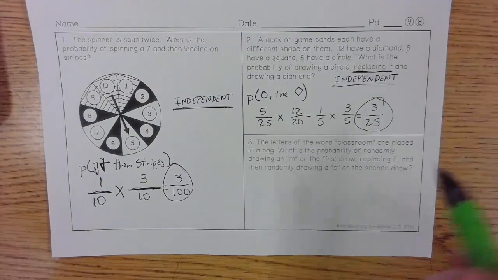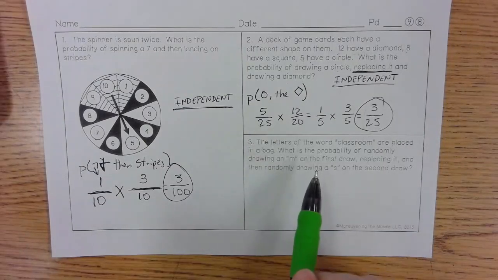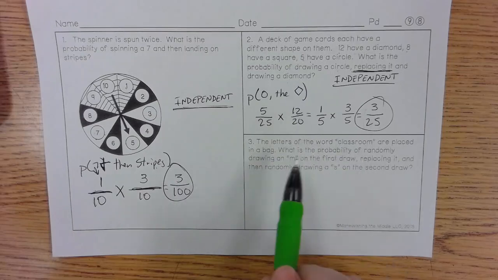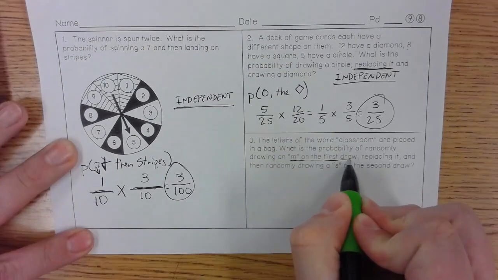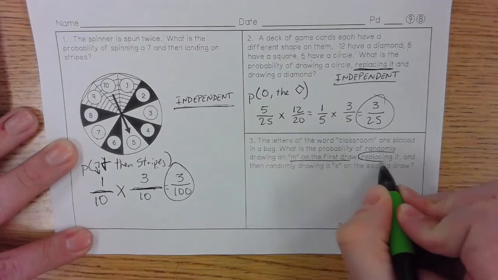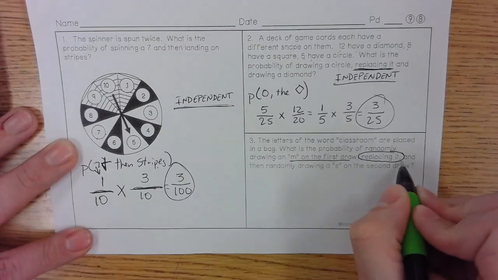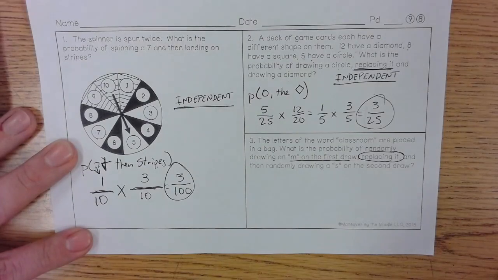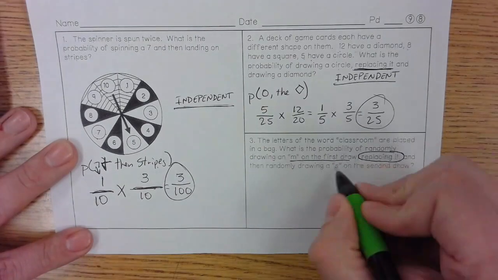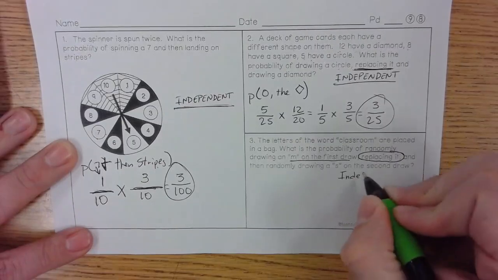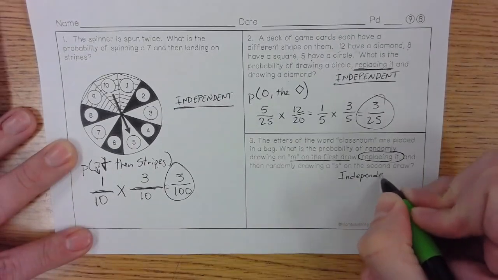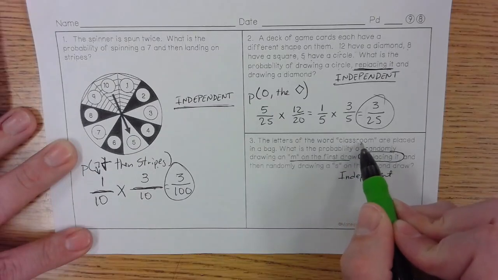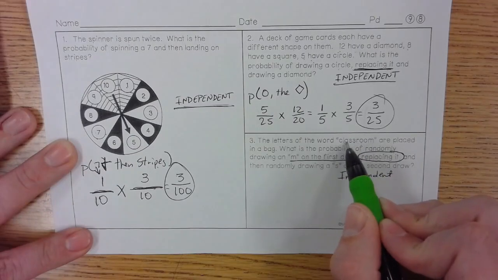Let's go to question 3 for our final question for today. It says the letters of the word classroom are placed in the bag. What is the probability of randomly drawing an M on the first draw, again, most important 2 words in here, replacing it, and then randomly drawing an S on the second draw? The reason this is also independent is that we're able to pull the M again on the second, and it's still out of 1, 2, 3, 4, 5, 6, 7, 8, 9.